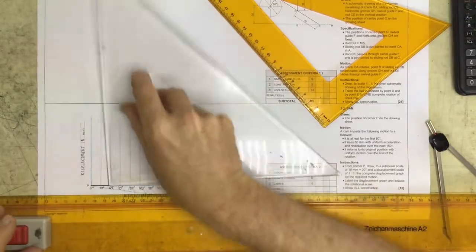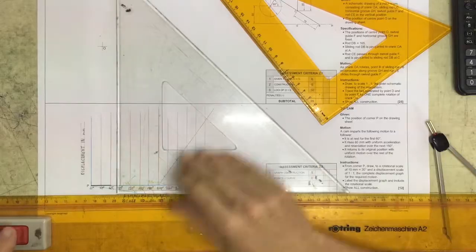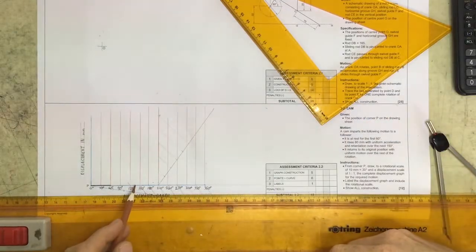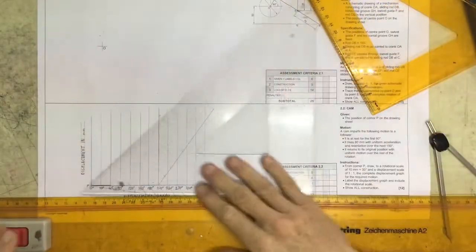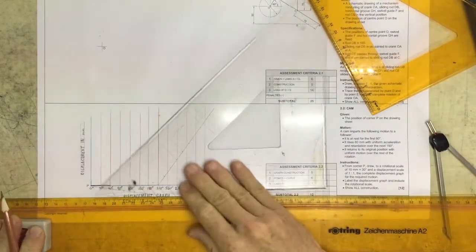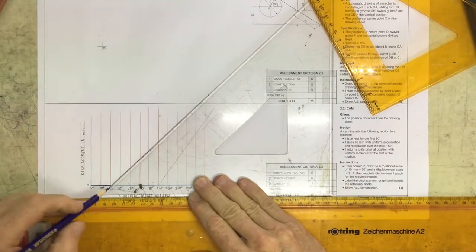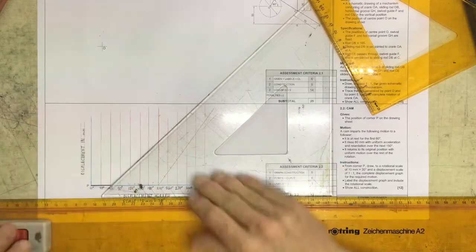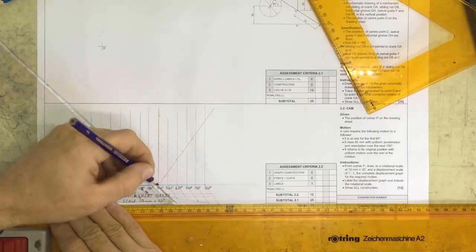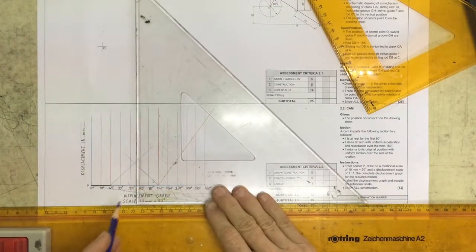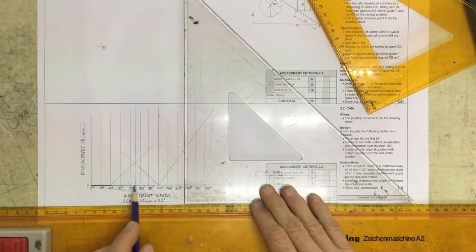Right, I need to take this across over here. Just going to highlight that line over there. And we need to find the midpoint of this. The way that I'm going to do that is I'm going to take my set square and find the midpoint. Using a 45-degree set square there, draw a line from that 60, draw a line from that 120, and that will give you the midpoint between the 120 and 60.